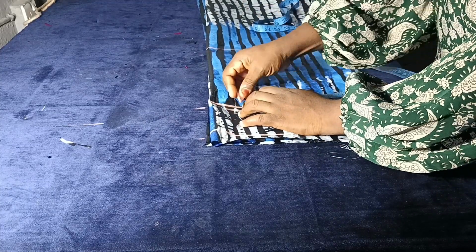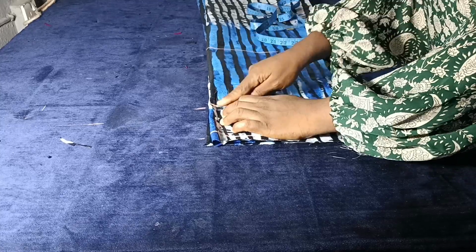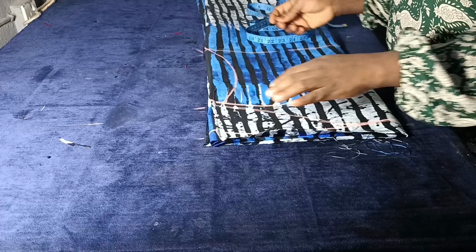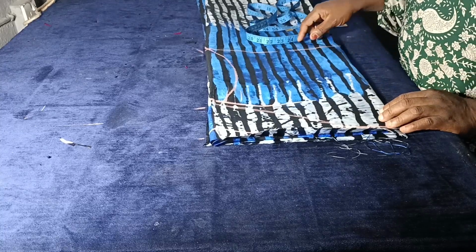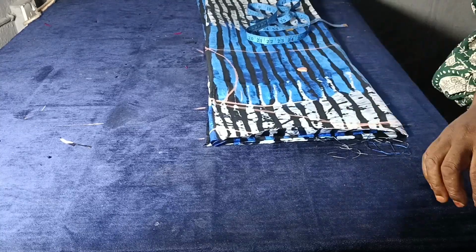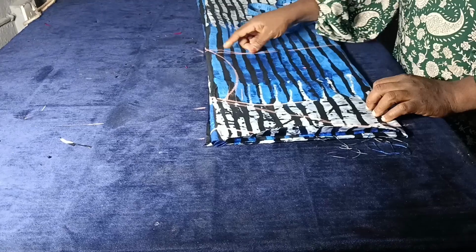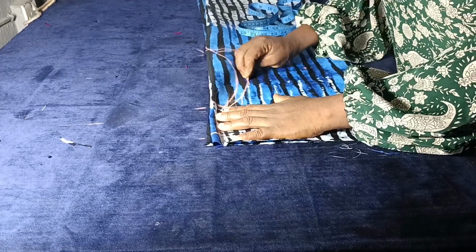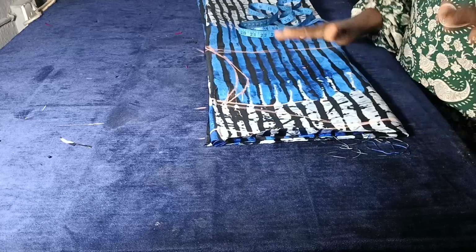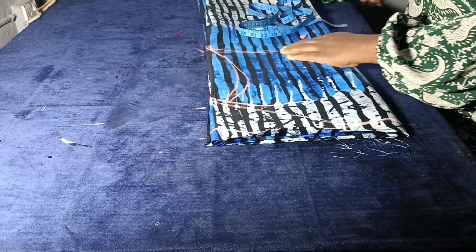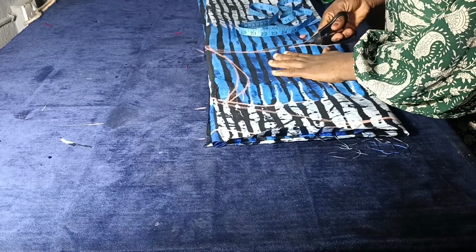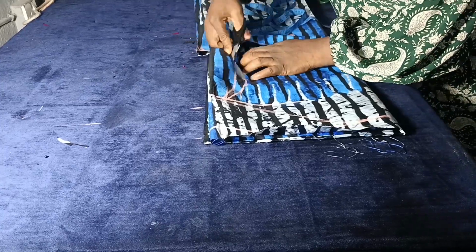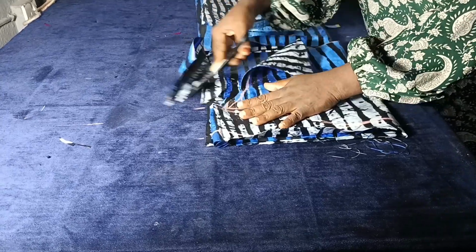Go ahead and curve your armhole. Then I measure out my round sleeve plus my allowance, and I went ahead to curve it and give it that A-line curve just to give it that shape. So let me go over it again. Just go ahead and curve it like so in order for it to have that sharp edge at the end of the day. So this is my sleeve. I'll just go ahead and cut it out.